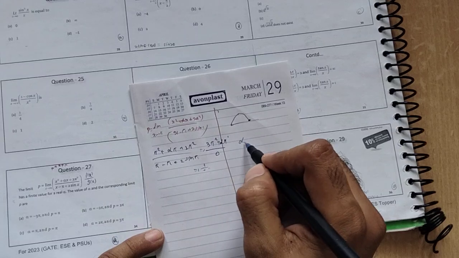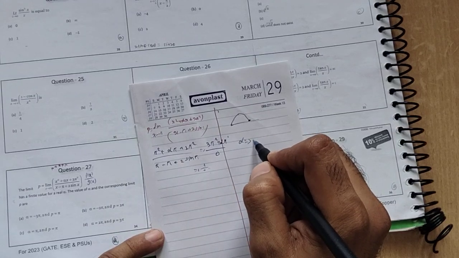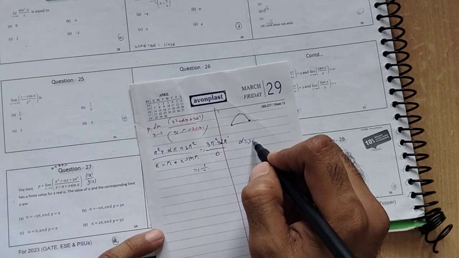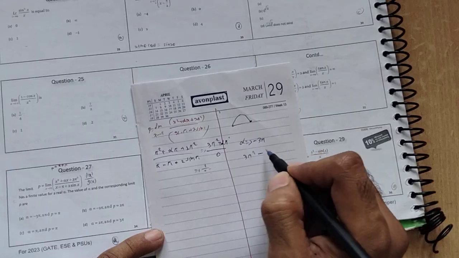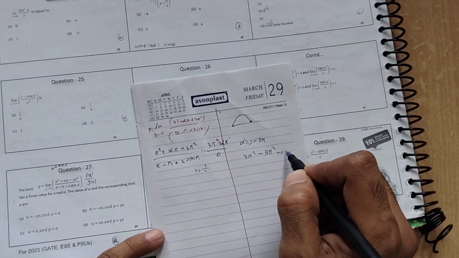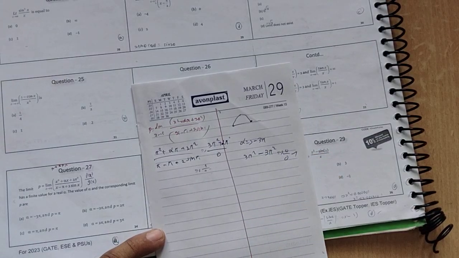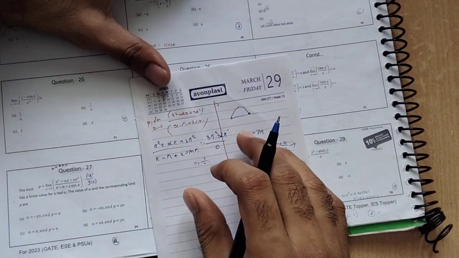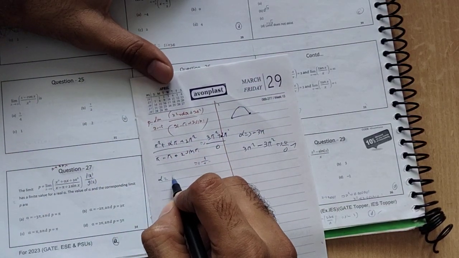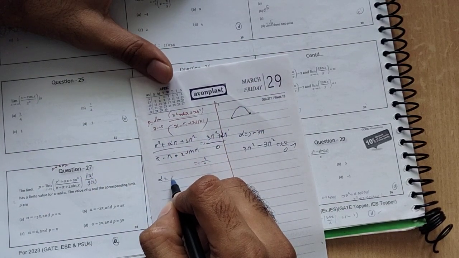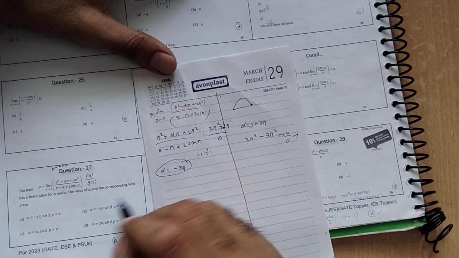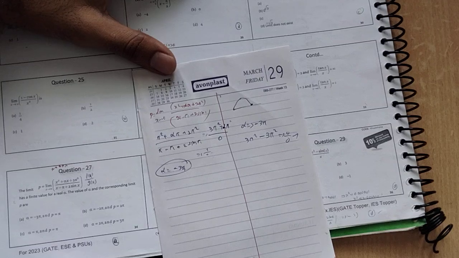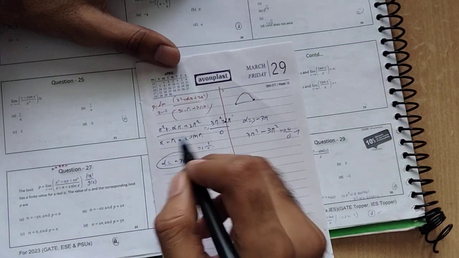Suppose we consider alpha equal to minus 3 pi. Then 3 pi square minus 3 pi whole square equals 0, so 0 by 0 form will come. So put alpha equal to minus 3 pi at the beginning itself, and it comes 0 by 0.